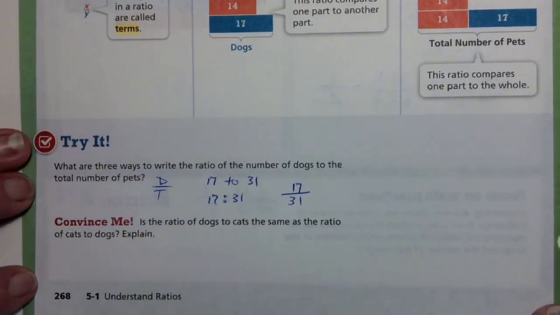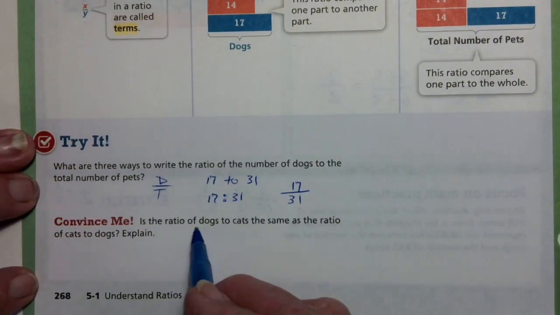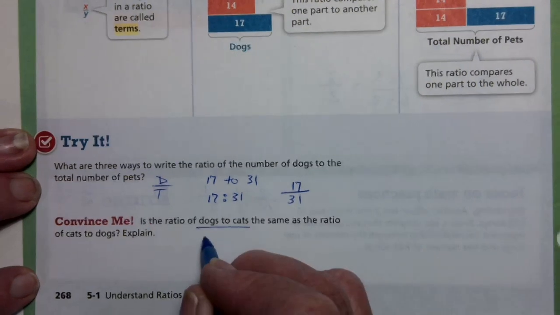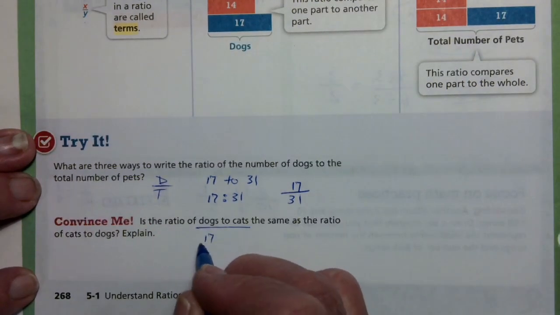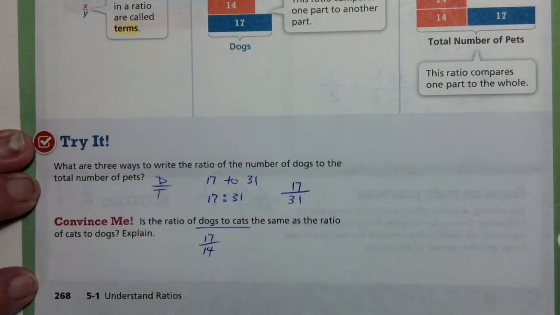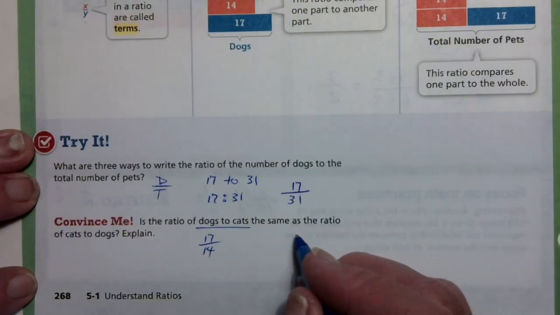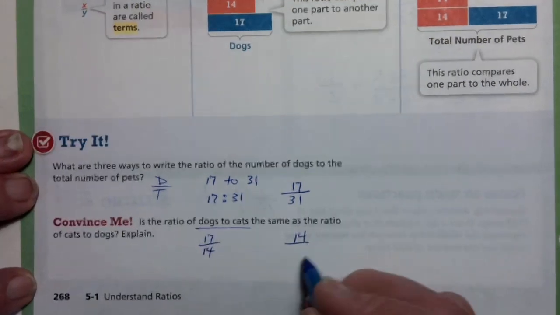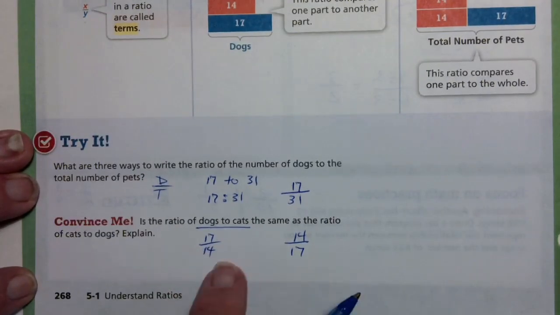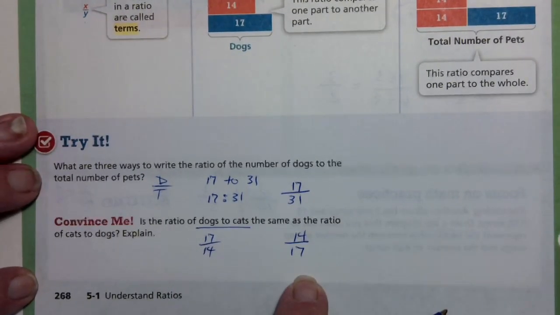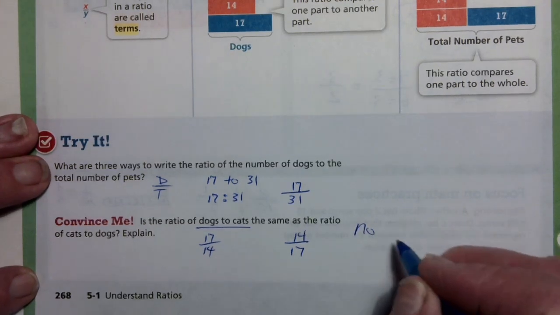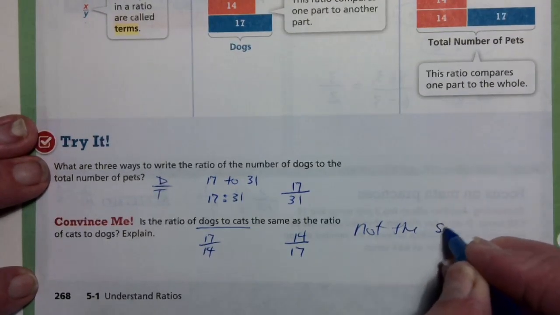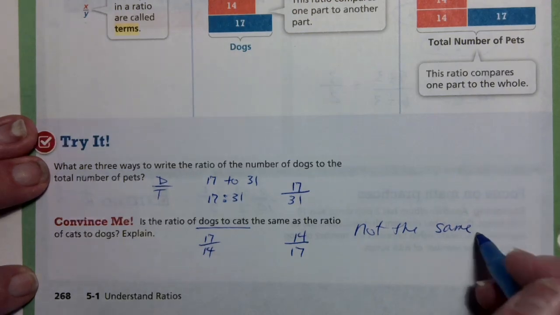Next question. Is the ratio of dogs to cats, well, that was 17 to 14, dogs on top, cats on bottom. Is that the same as cats to dogs? Well, cats is 14 on top and dogs is 17 on bottom. Are those two things the same? No, not at all. Not the same. Now, how do you explain that?